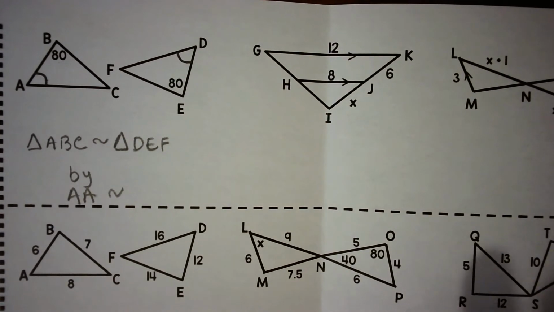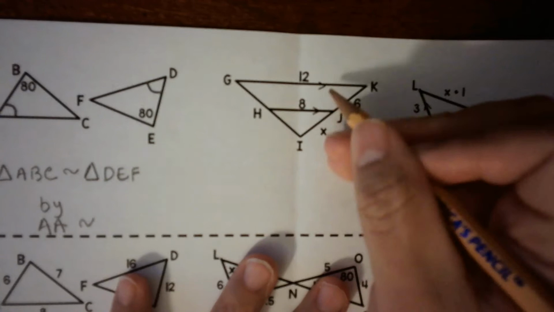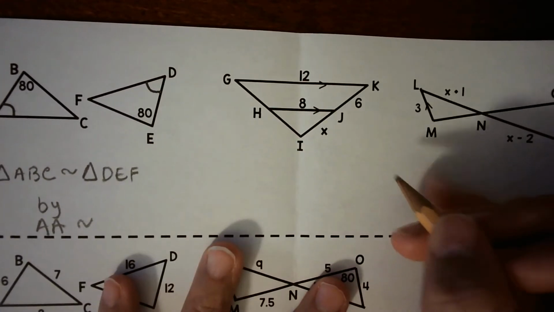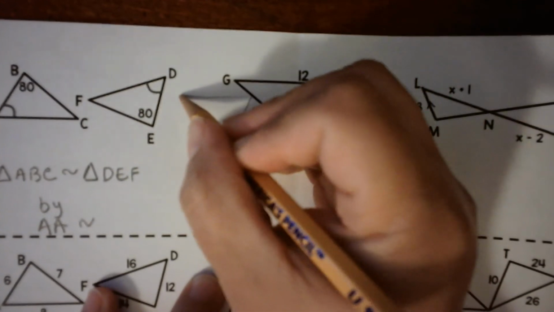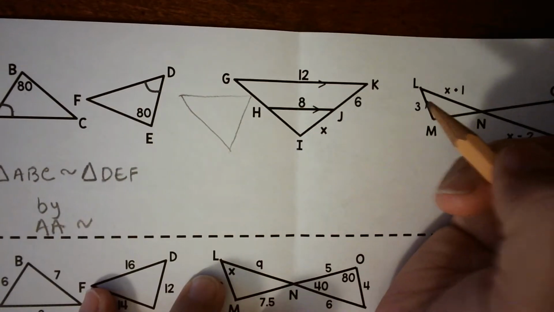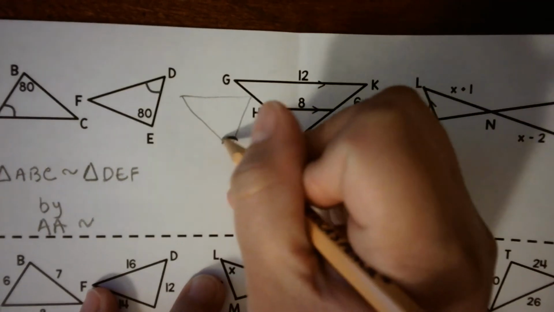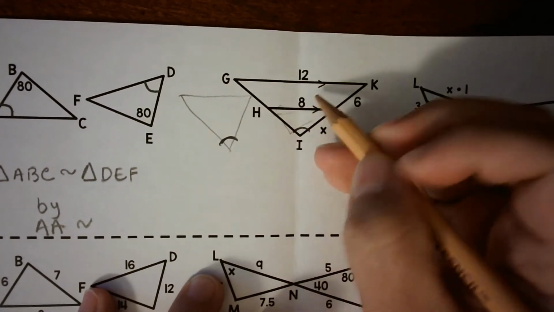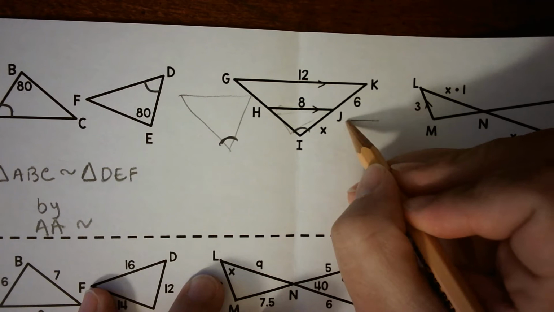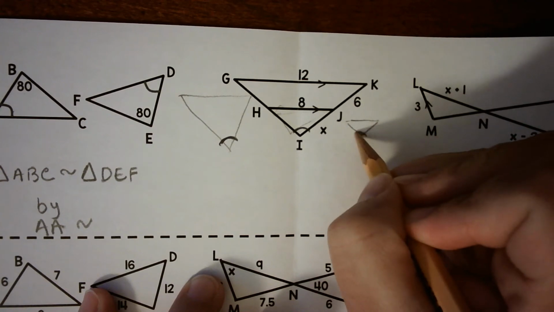Then when you have that, how can we prove that these two are equal to each other? I'm going to separate them real quick. You have a big triangle right here, and that angle I is true on both. And look at this little triangle right here. I'm going to draw it over here, the little one. So I is the same on both.